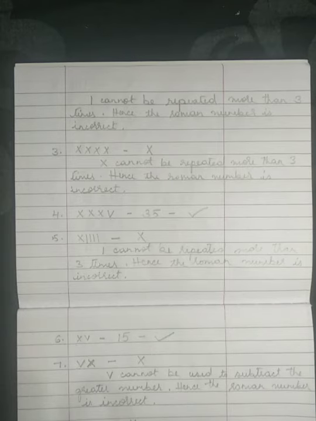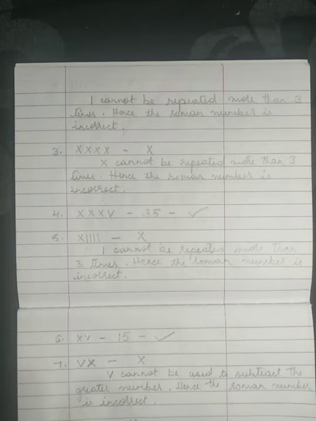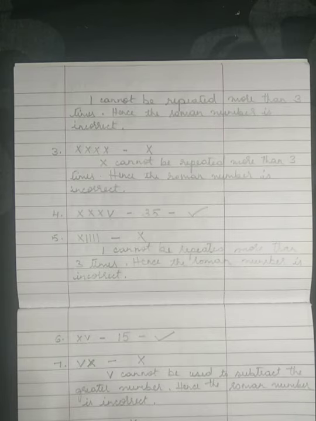Hence, the Roman number is incorrect. Yes, by this we have finished our topic on Roman numbers. Please take out your textbook, children.